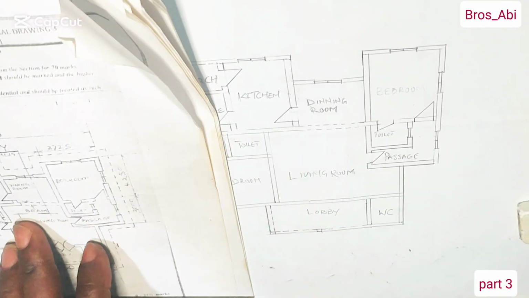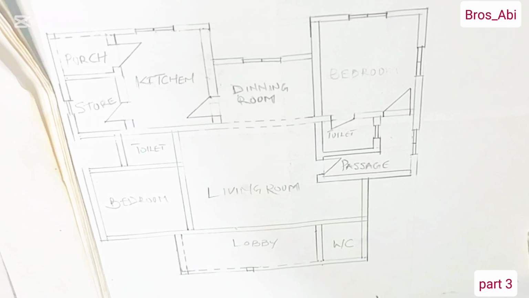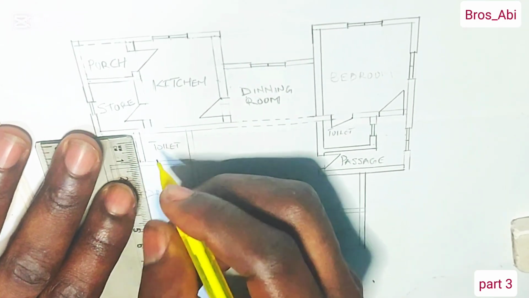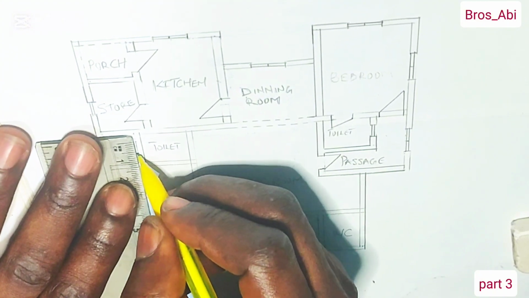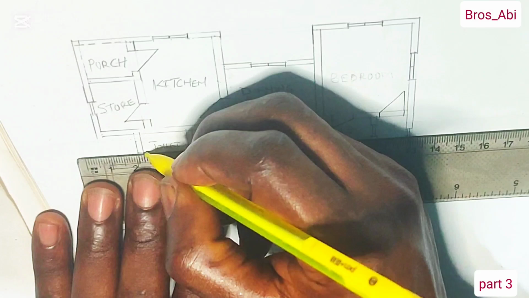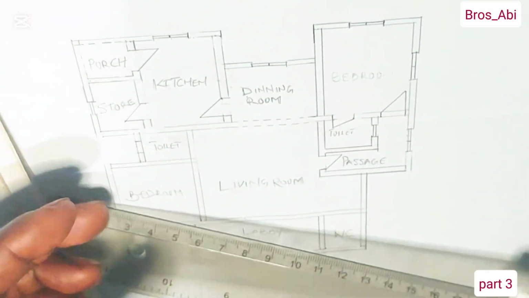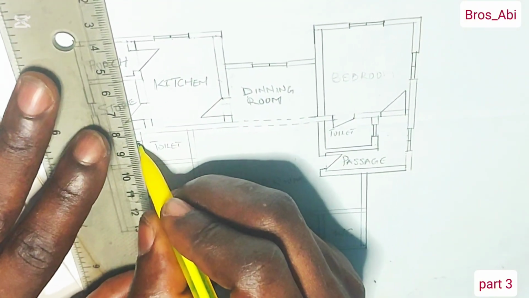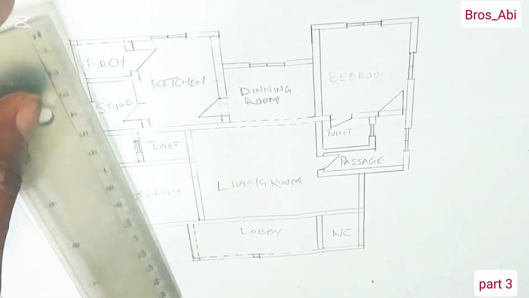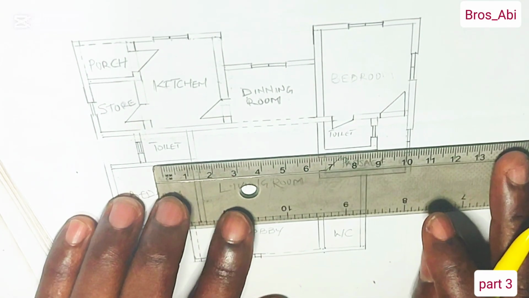So now we are moving to this toilet, the door, the window. Now here we have 0.6. Yeah, 0.6. So as I have said, it's also allowed for you not to just clean and just put your two double line. This one is still up. So that one like that is also allowed. Then your door, just measure your 750.